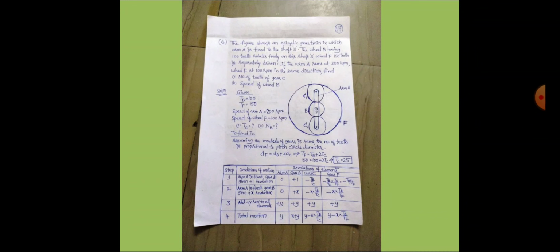Next, second step, arm A is fixed, right? Still, gear B, instead of plus 1 revolution, should now be rotated by plus X revolutions. Simply, I have to multiply all the values of the first row with plus X. 0 into plus X is 0. Plus 1 into X is plus X. X into minus TB by TC is minus X into TB by TC. Minus TB by TF into X means minus X into TB by TF.